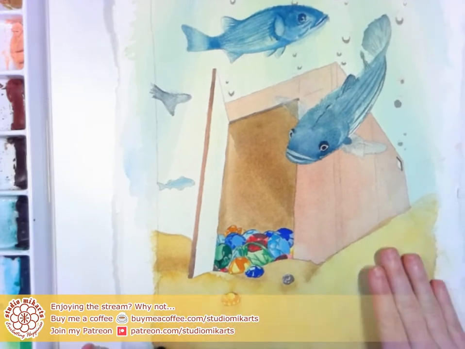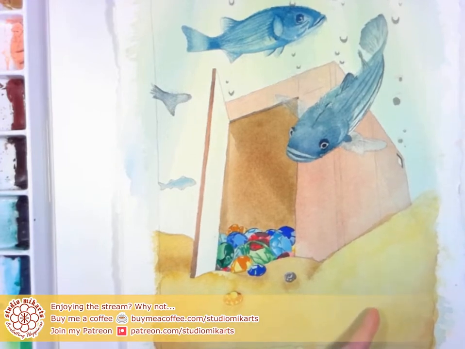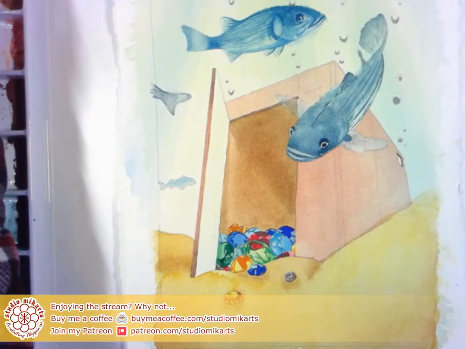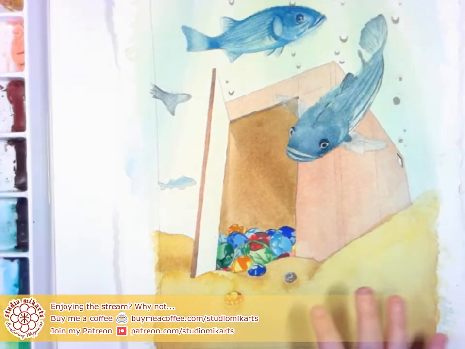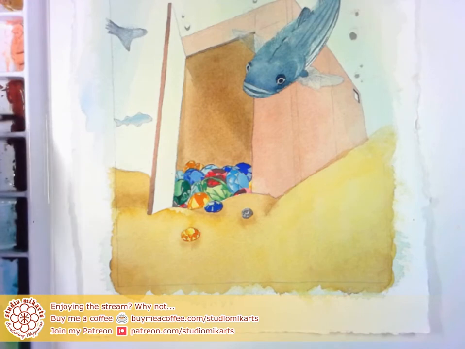Okay, now that this is all dry, I'm going to try using my sponge again. Get some cool sponge effects. But I'm not going to do yellow because yellow hardly showed up. Let's do a light brown. Oops. Yeah, I'll just mix these colors that I've got right here. This will be fun. And maybe a little bit of this brown.